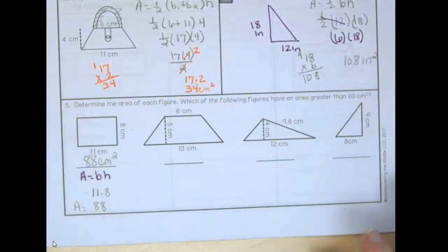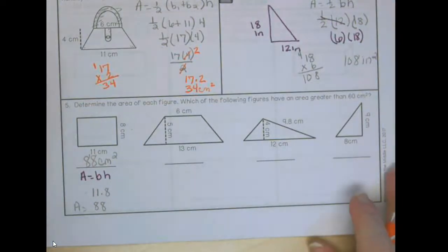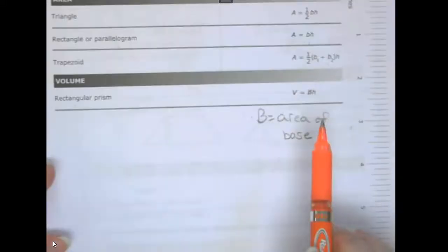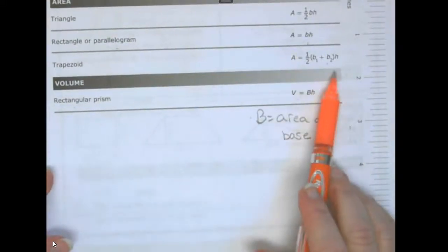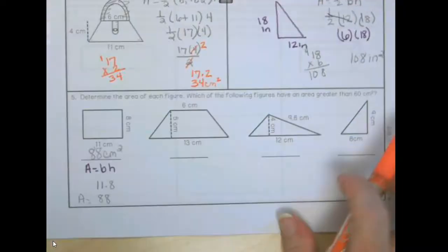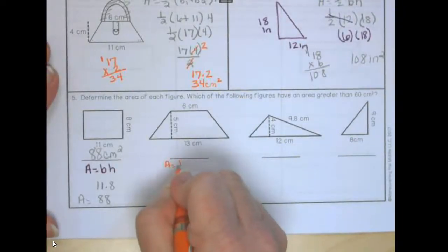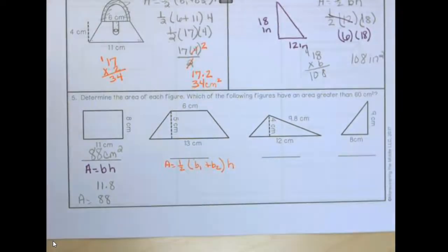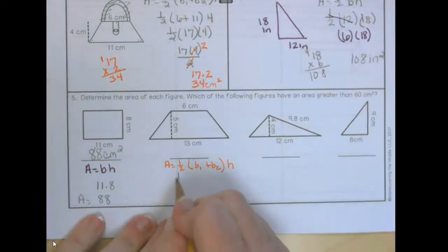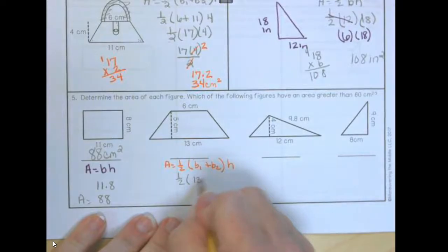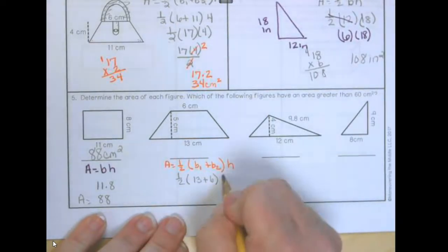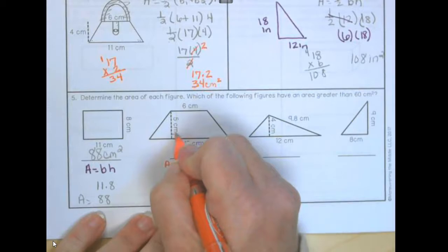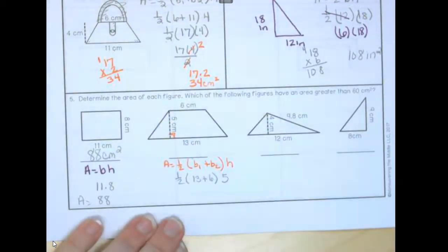What is my next shape? Trapezoid. And looking at our formula chart, I have half base 1 plus base 2 times the height. So I'm going to write that formula down. Half base 1 plus base 2 times the height. Half 13 plus 6 times 5. This makes a perpendicular line, so I know this is my height.